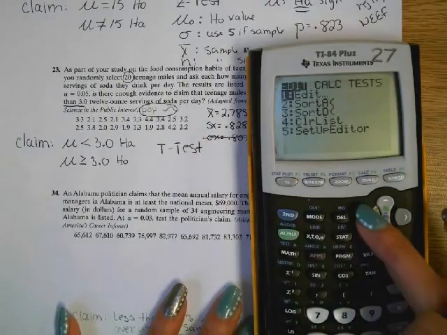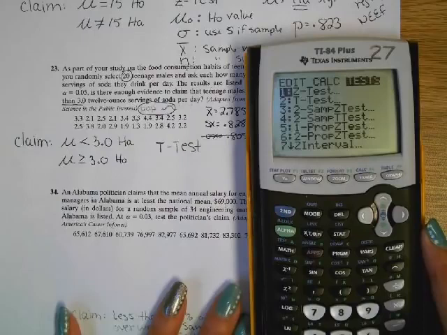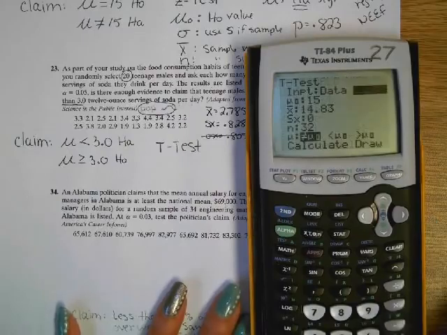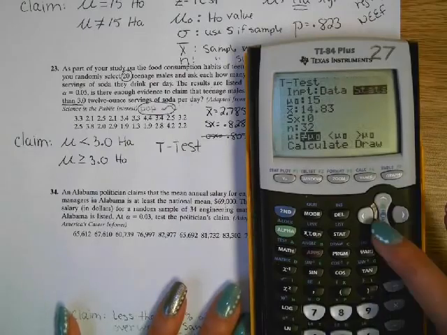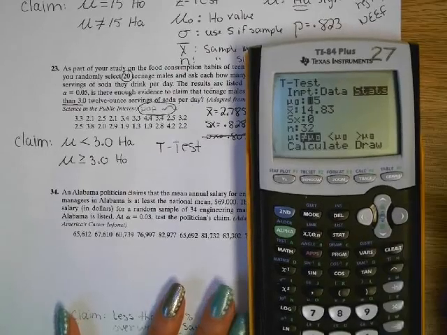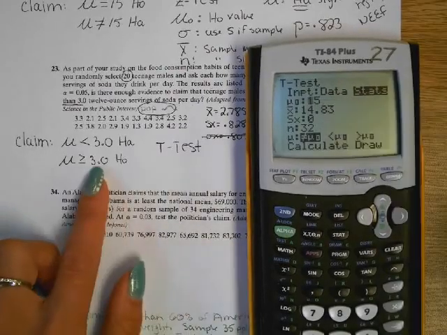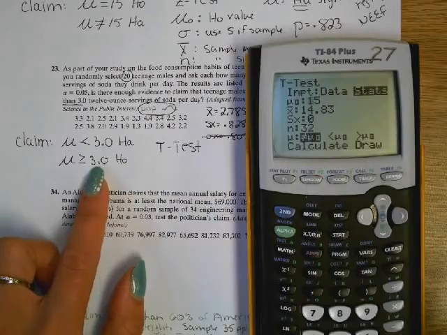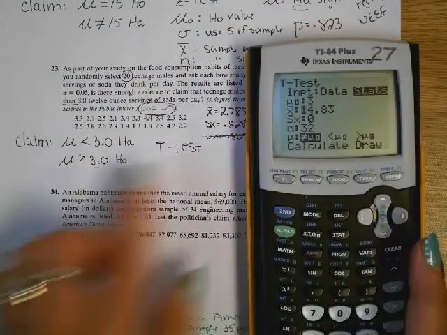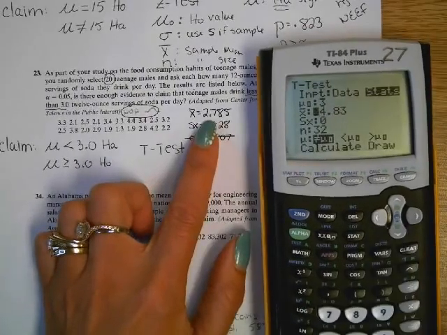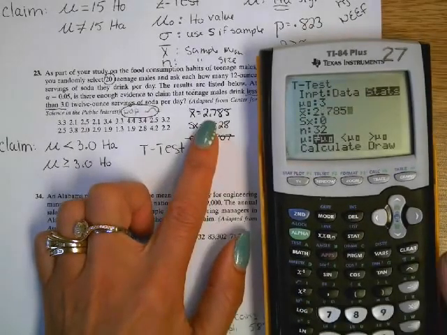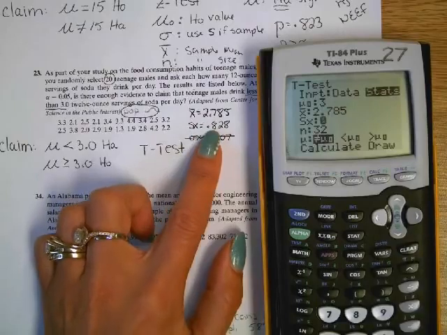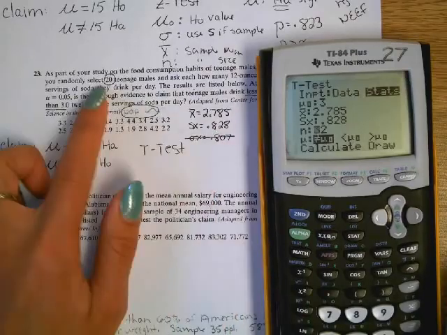So go back to stat, over to tests. T-test is number 2. We want stats. Okay, we got that same mu 0, which comes from the Ho. So 3.0 or just 3. X bar, so things are different order, but X bar is up here from my 1 var stats, 2.785. S, 0.828. N was 20.